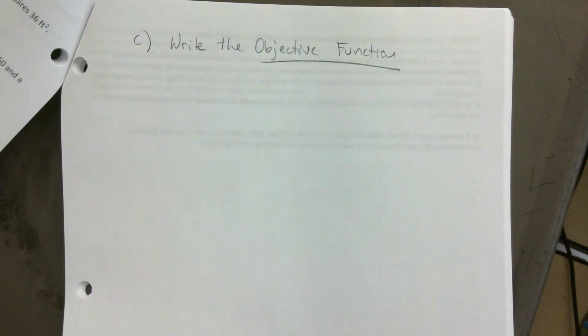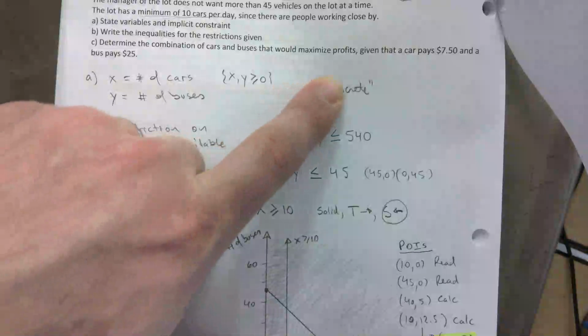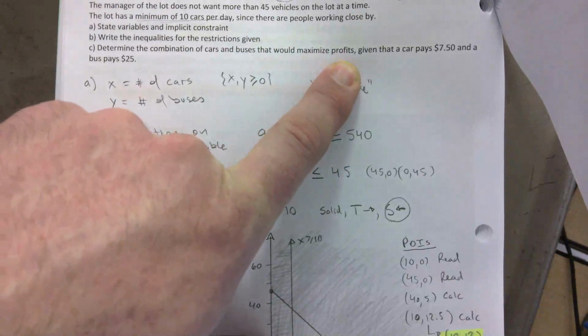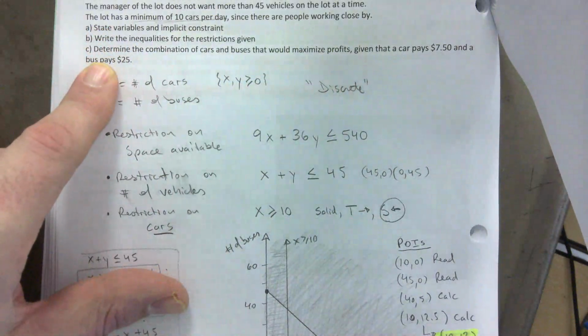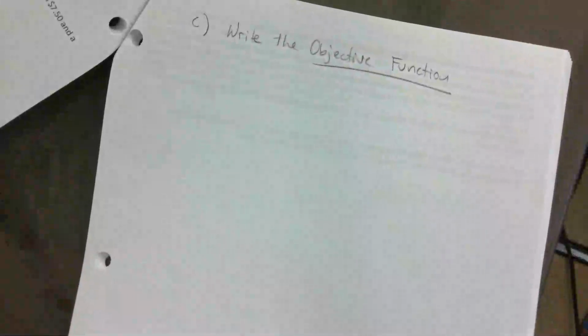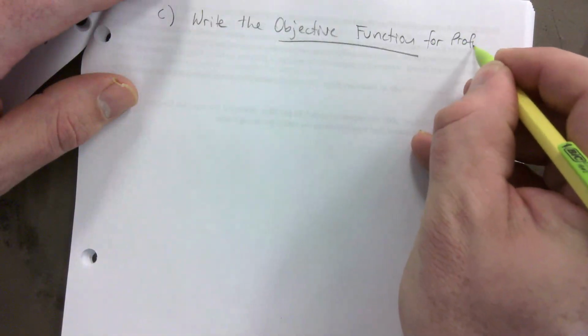Let's go look real quick what C is telling us. Determine the combination of cars and buses that would maximize profits, given that a car pays $7.50 and a bus pays $25. So this is what an objective function would look like for profit. Write this down, please.